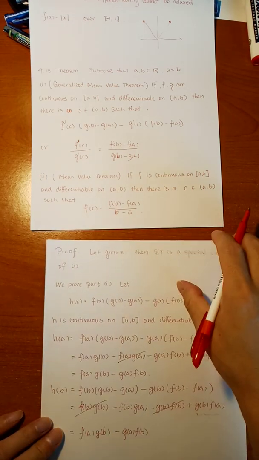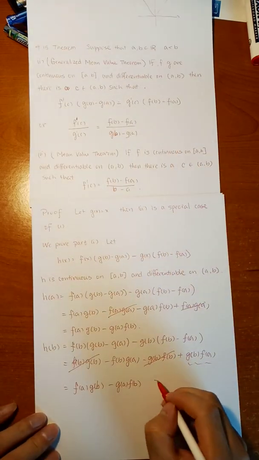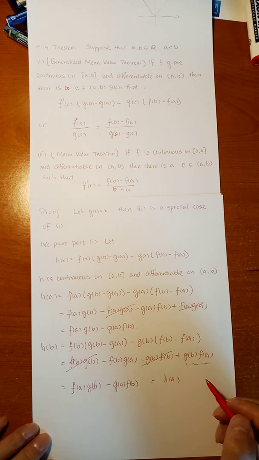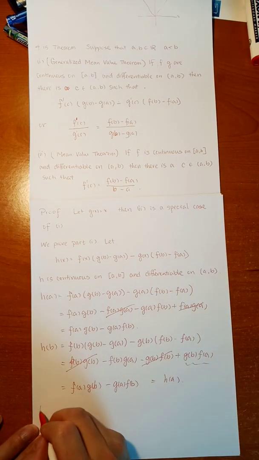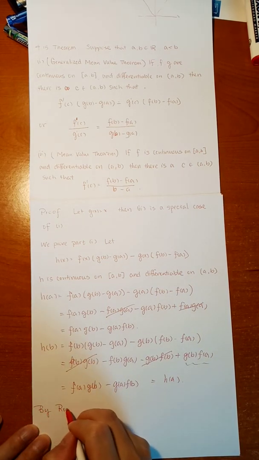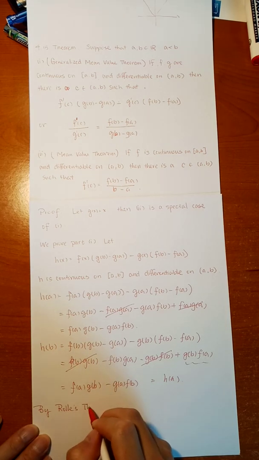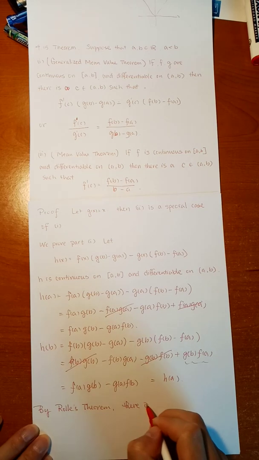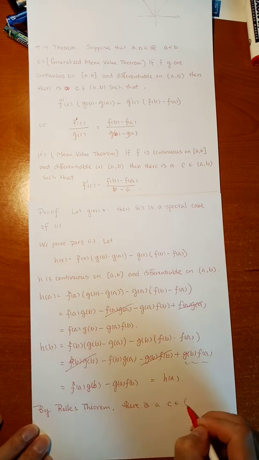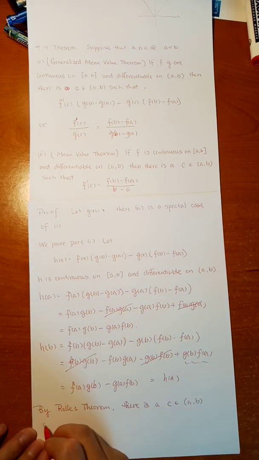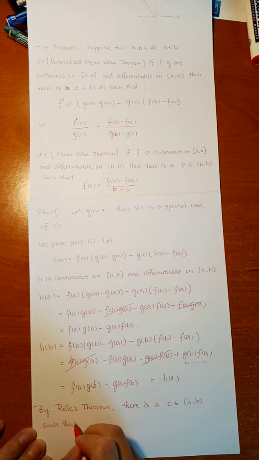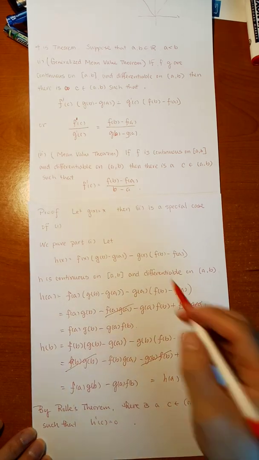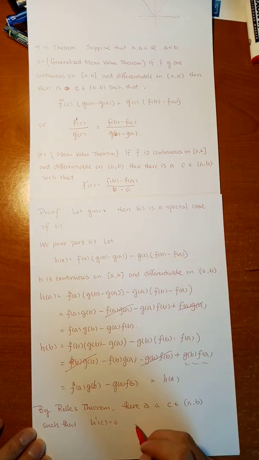So you have h(b) equal to h(a). Then by Rolle's theorem, there is a c in the open interval (a, b) such that h prime of c is equal to 0, and you just compute what this is and you're done.